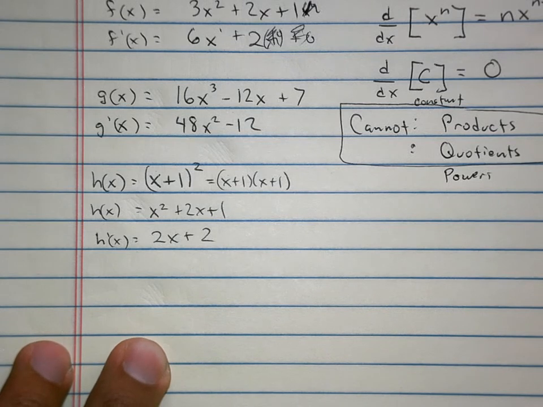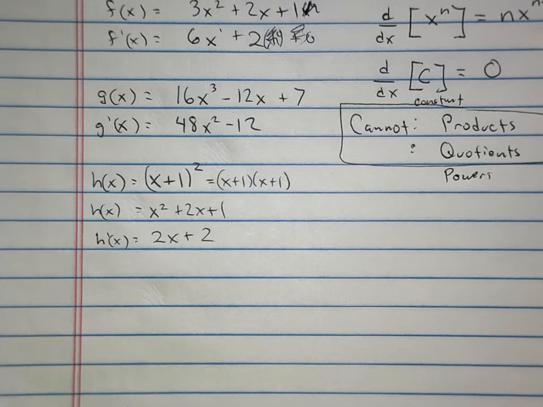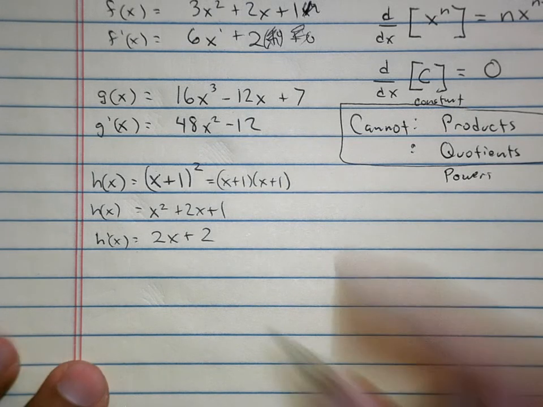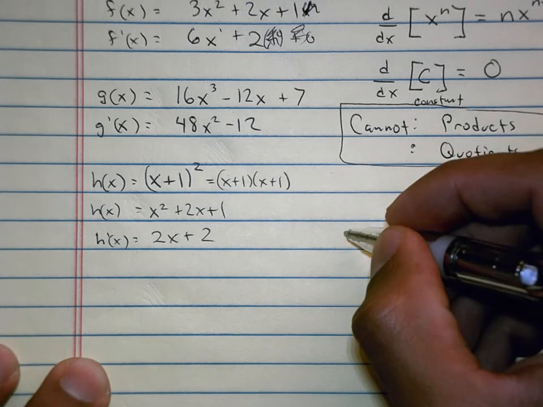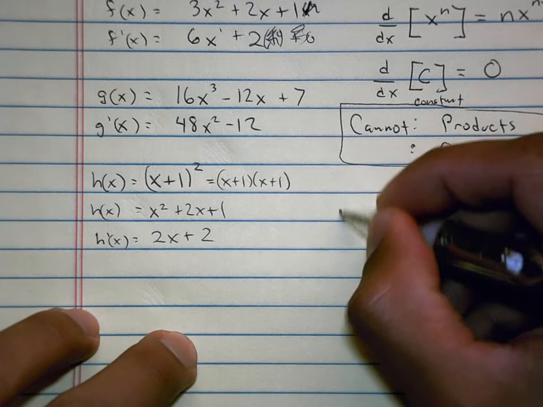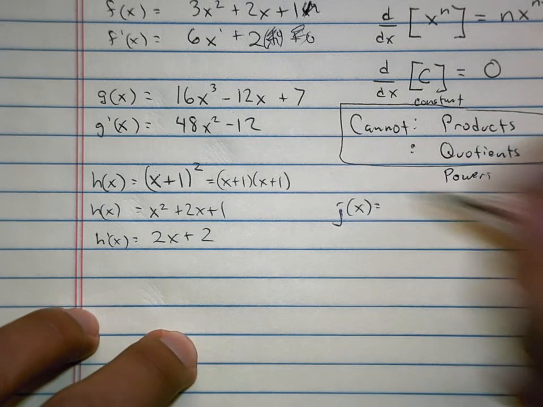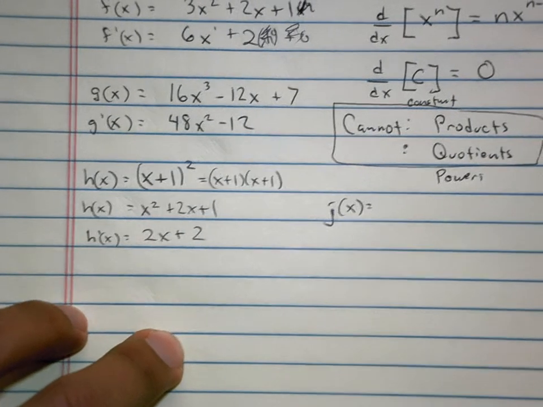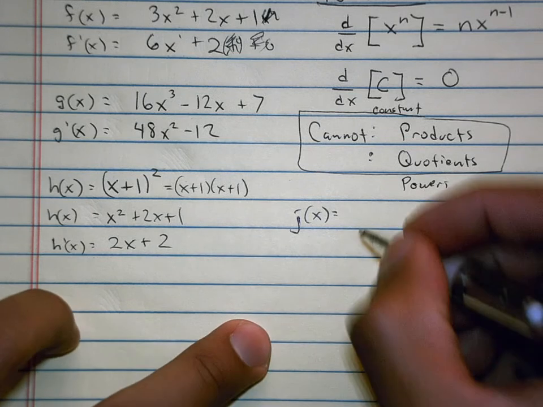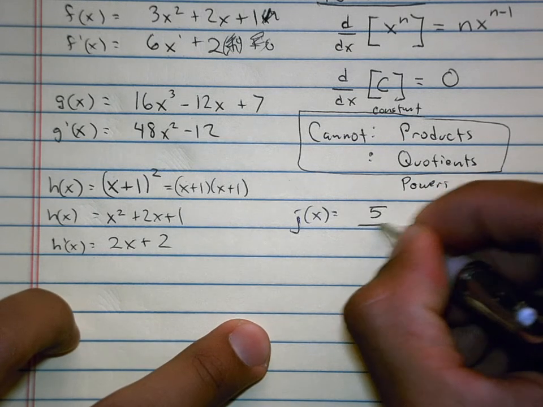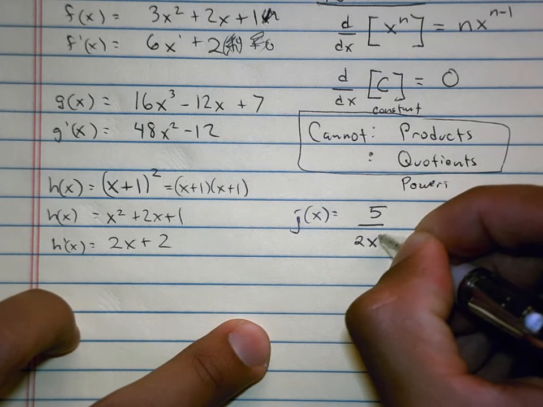So let me give you an example of a quotient or a power. If I had something like this, E, F, G, H, I, J. Let's go to J. J of x, and it was 5 over 2x to the third.